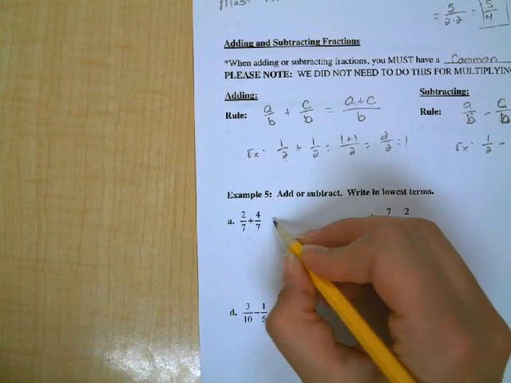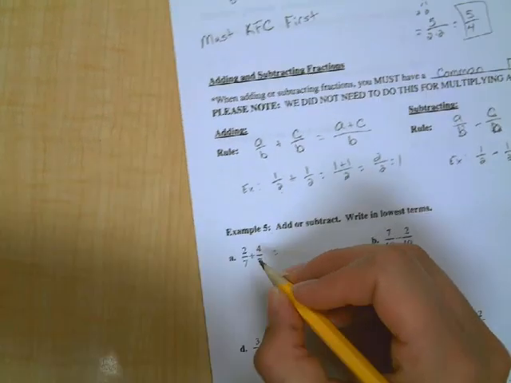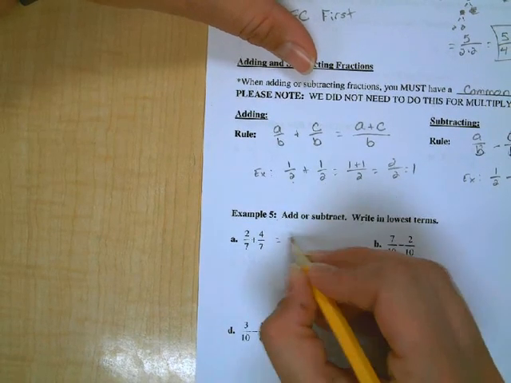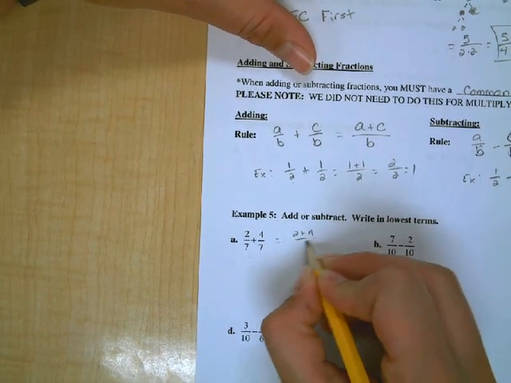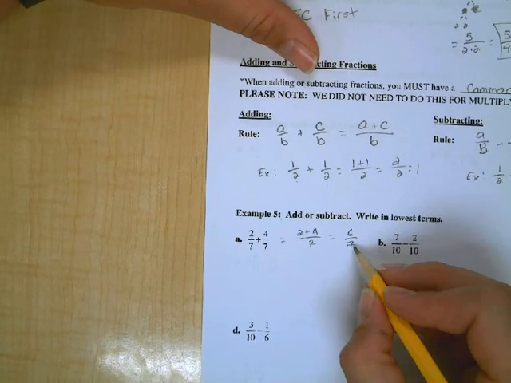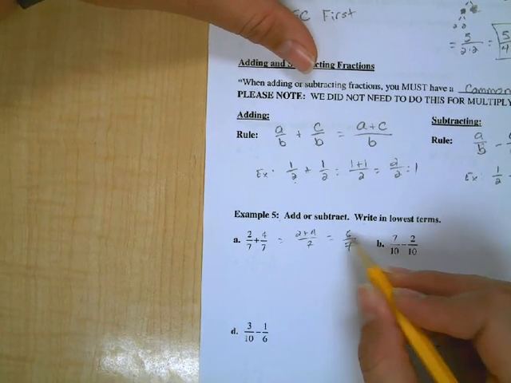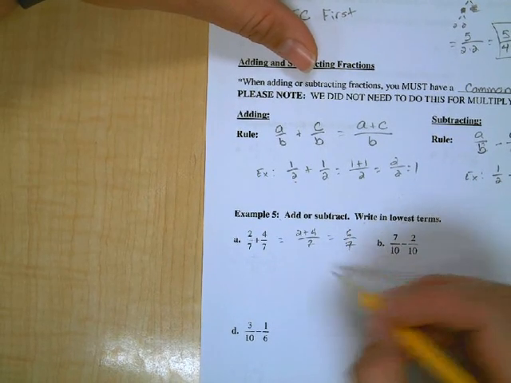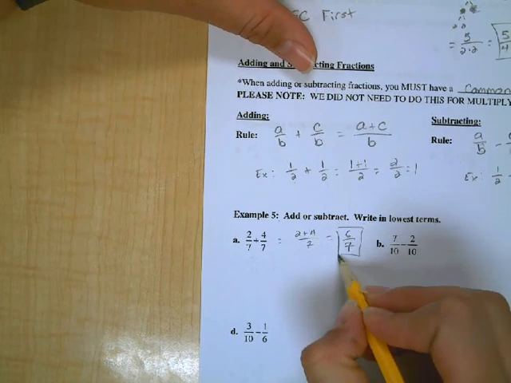So here, 2 sevenths plus 4 sevenths, you just add the top. 2 plus 4 over 7 is 6 over 7. Okay? I know I can't break that down because 7 is a prime number already, so 7 will not break down, so that's just going to be my answer. That is my lowest term.